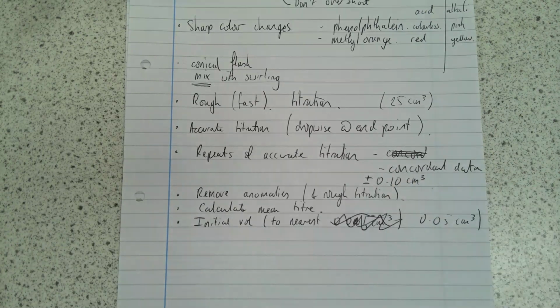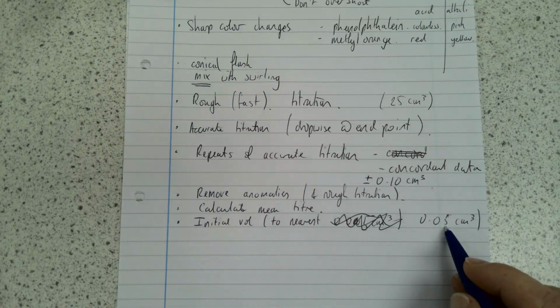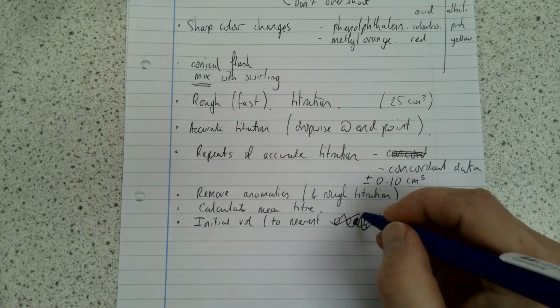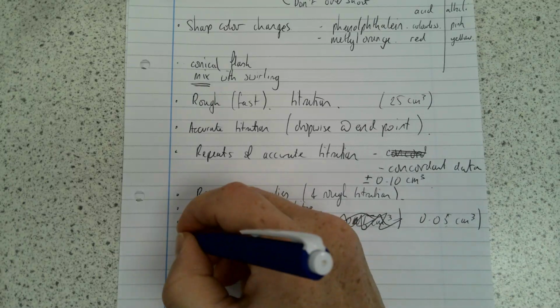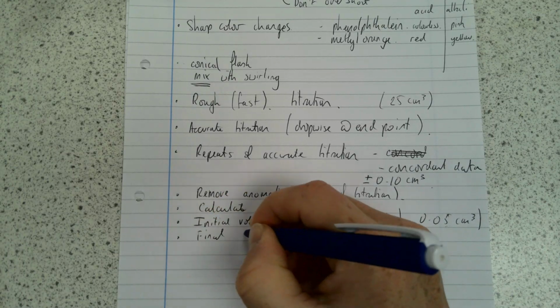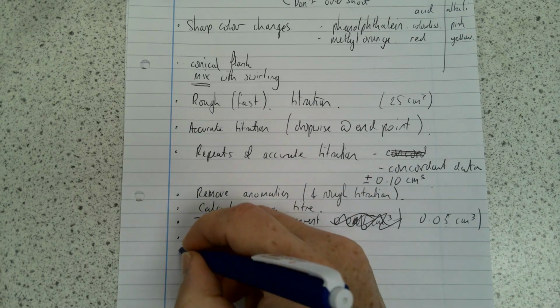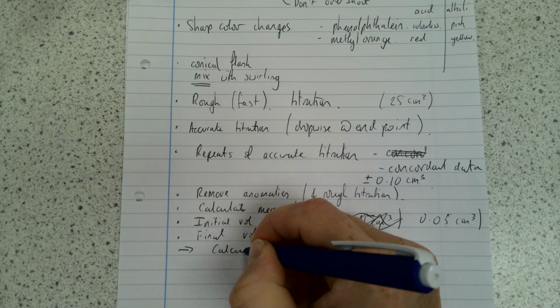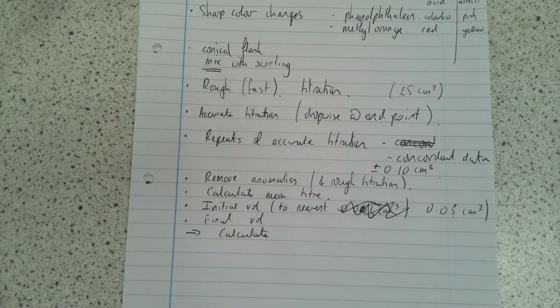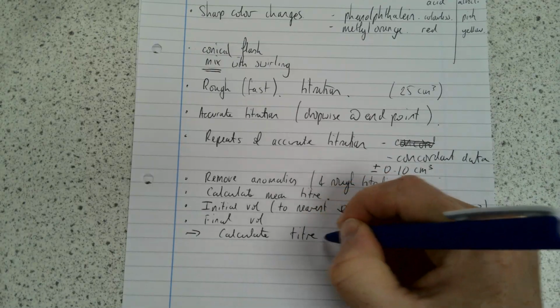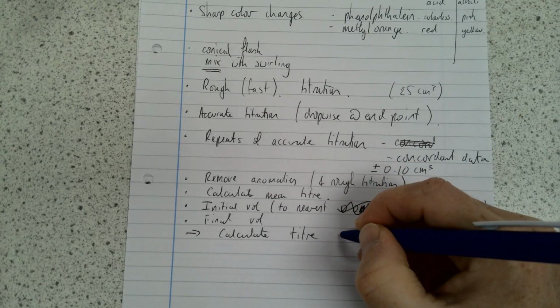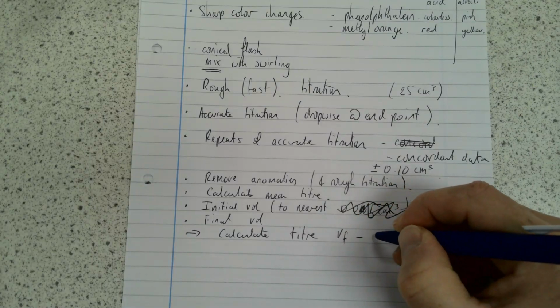So if it's on the line, it's 0, and if it's between the lines, it's 5 as the second decimal place. And you take a final volume to the nearest 0.05 again, and then you calculate the titre, which is the final volume take away the initial volume.